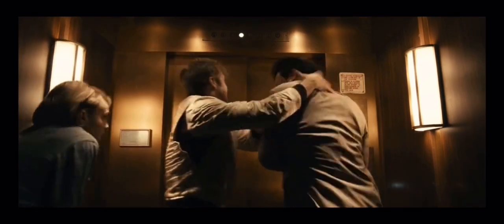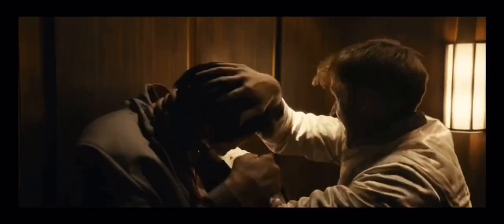Then we cut to a full frame of the entire elevator, reminding us of the presence of the assassin.